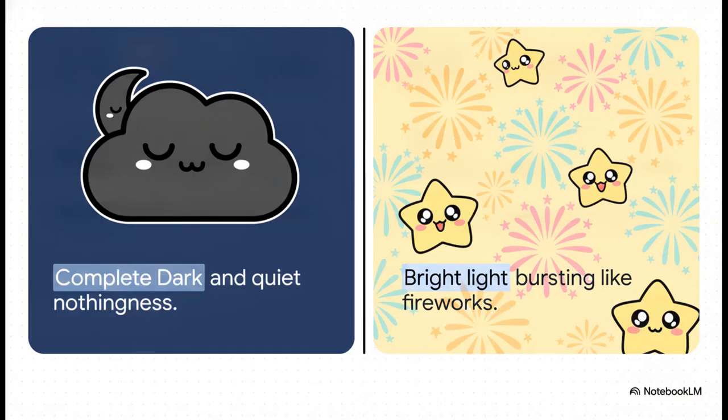This sets up a brilliantly vivid visual contrast right out of the gate. We start in that initial state, right? Complete dark and quiet nothingness. And then bam, a massive shift to explosive, sparkling light, bursting out almost like fireworks. The text literally notes that this bright, sparkling light actively chases away the darkness. It's just an incredibly dynamic way to describe the origin of the world.